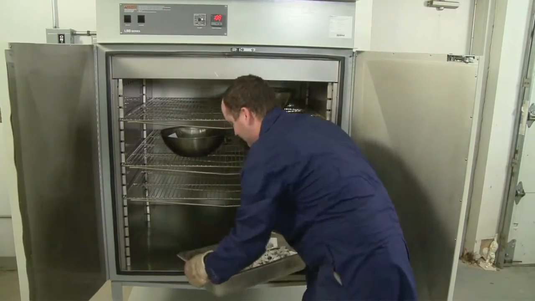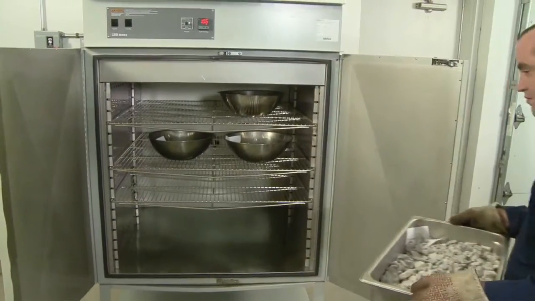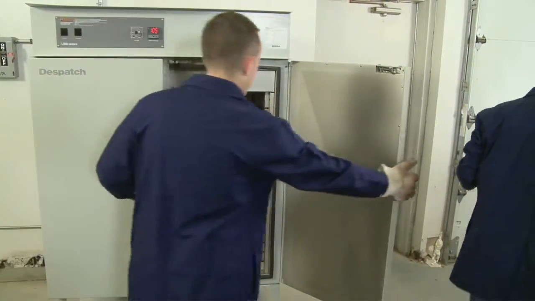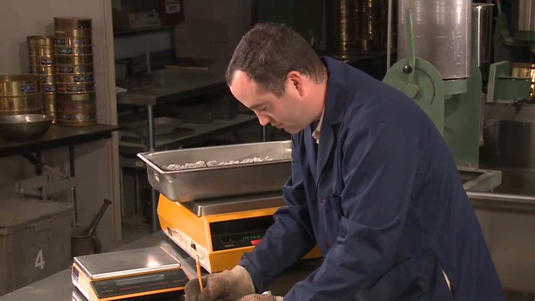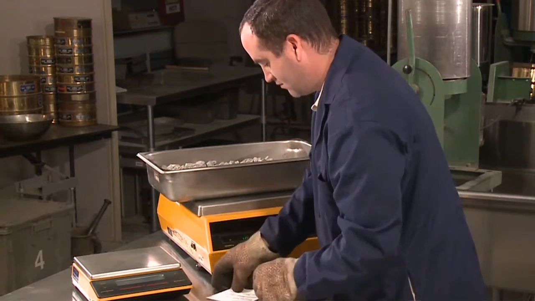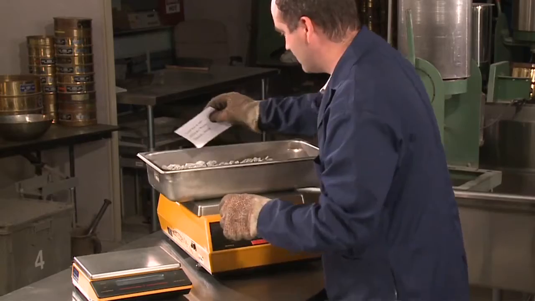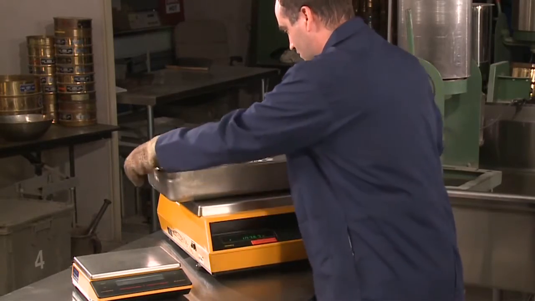Once your sample has dried, allow it to cool just enough to prevent damage to the scale. Then weigh the sample and record the mass to the nearest 0.1%. And calculate the total evaporable moisture content of the sample as follows.